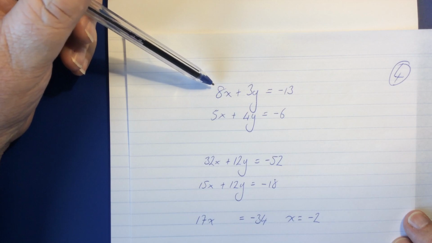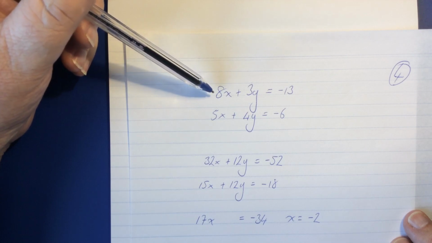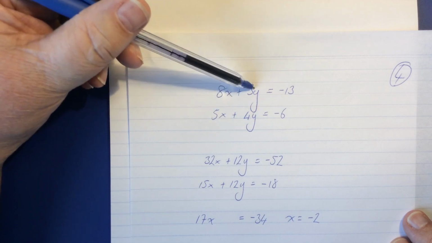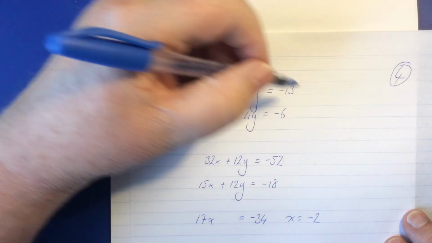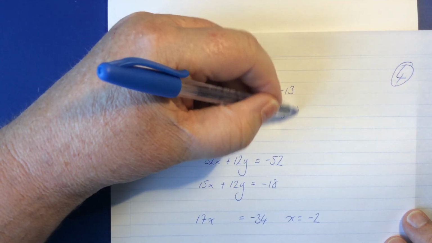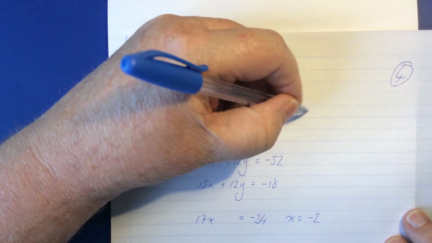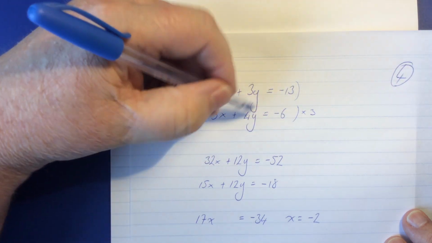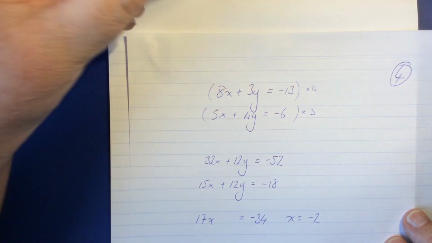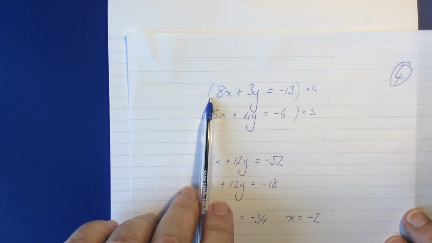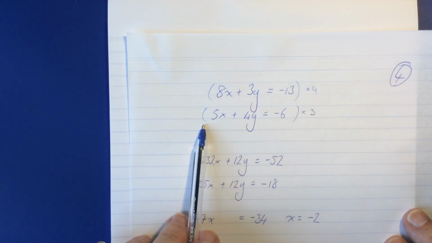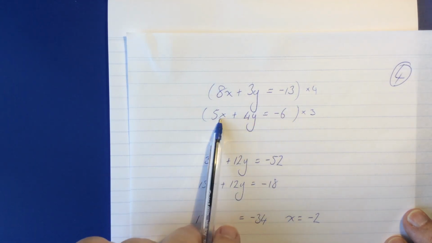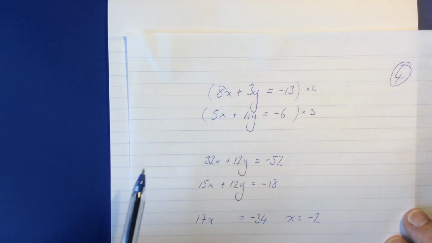So what I've decided to do is make the y's equal each other. Now, to do that, I've got 3y here, so I'm going to multiply the bottom by 3 and the top by 4. And as long as I'm multiplying everything in here by 4 and everything in here by 3, I will maintain the ratios within these equations.